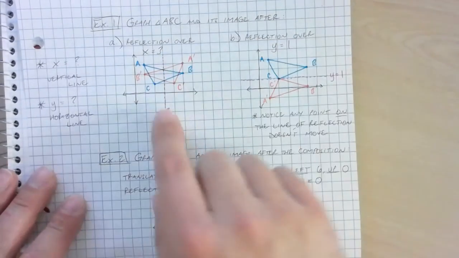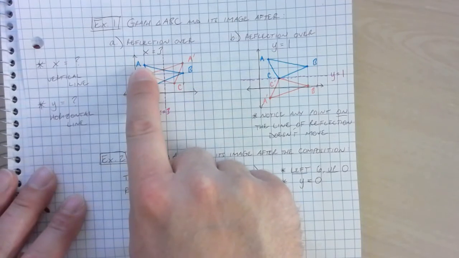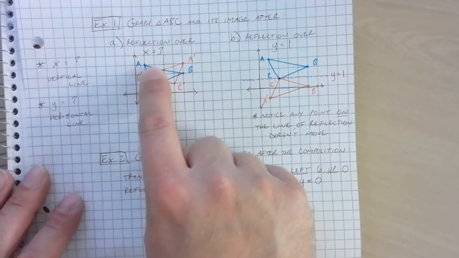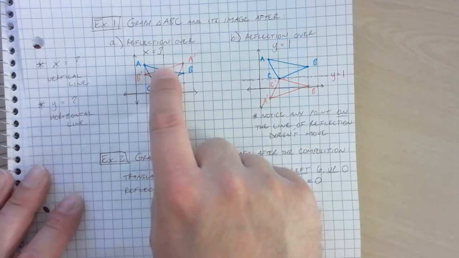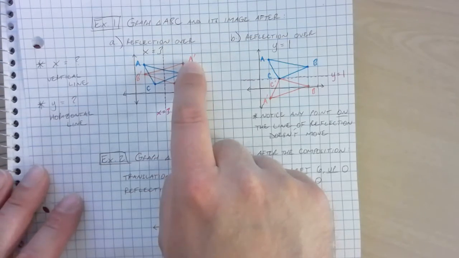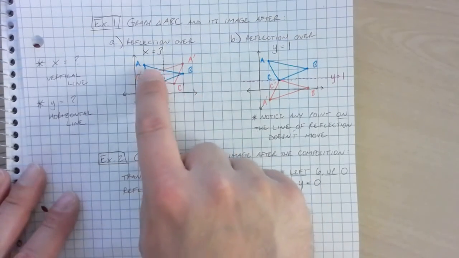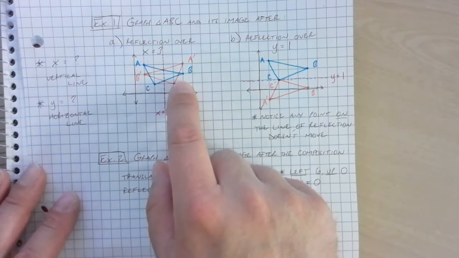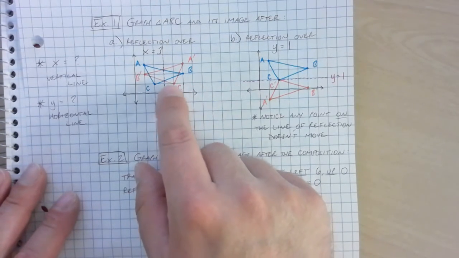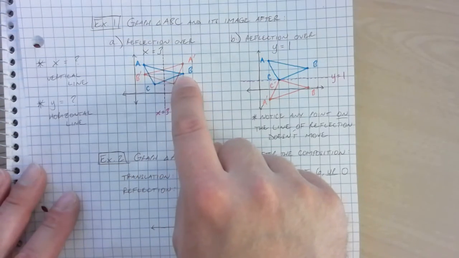And simply put, you're just saying, all right, well, point A, how far away is it from the mirror? It's 2 units away, so I'm just going to continue down that line to the other side. 2 units to the other side, there's my image, A prime. Just be careful with labeling your primes. Okay, you'll do the same thing, just work your way around the triangle. And yes, it can be confusing, particularly when the line of reflection passes through your object, but just keep trusting the process. All right, there's point B.